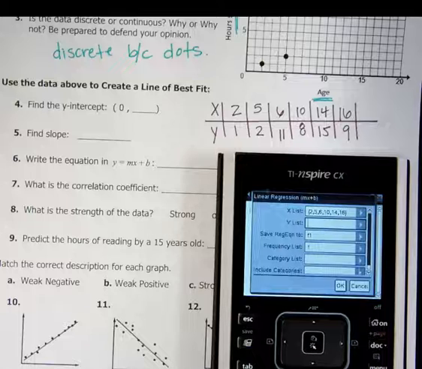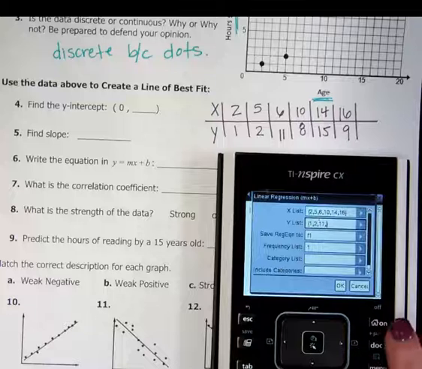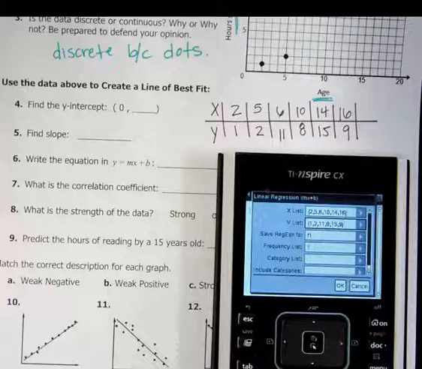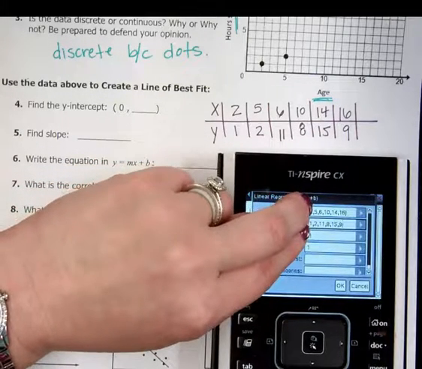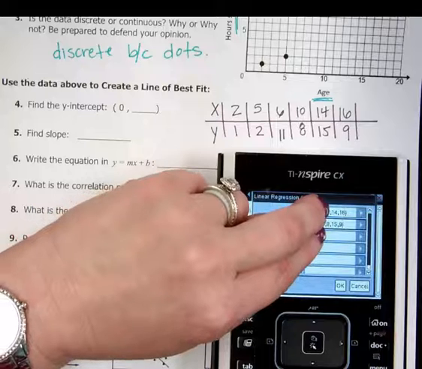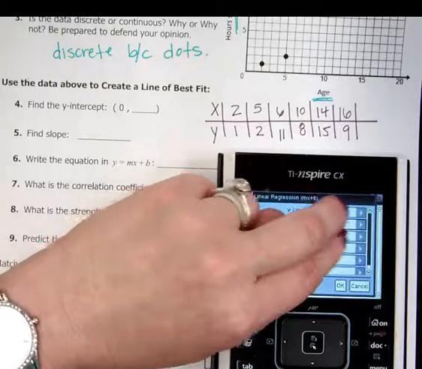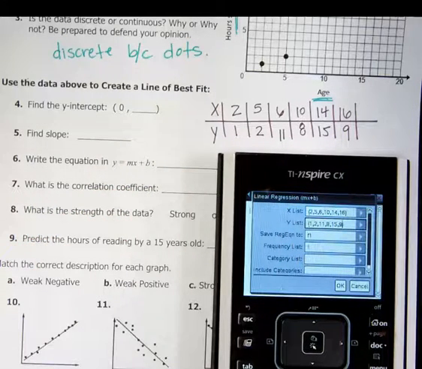Arrow down, control close parentheses to get our braces. 1, 2, 11, 8, 15, 9. I always like to check. 2 and 1 go together, 5 and 2 go together, 6 and 11, 10 and 8, 14 and 15, 16 and 9. I had a student earlier today who left out one of those numbers, and it's going to throw your whole answer off.